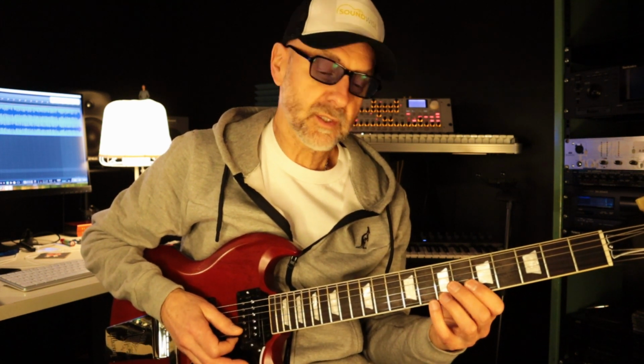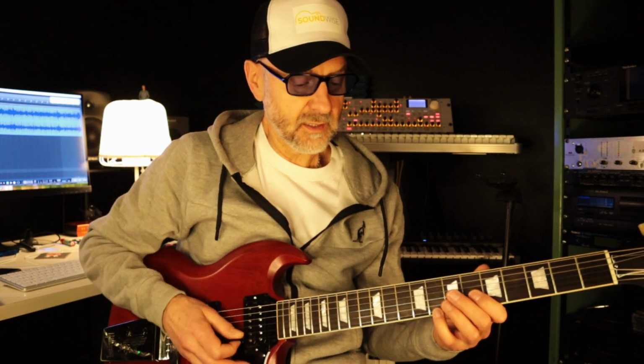So the C is replaced by a B. That's the difference between A minor and E minor pentatonic. So from A minor to D minor, one note changes. From E to F, A minor and E minor, the difference is C to B.